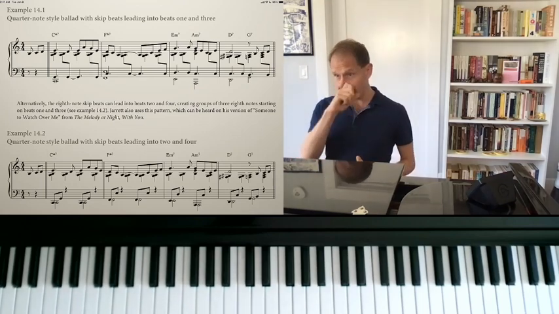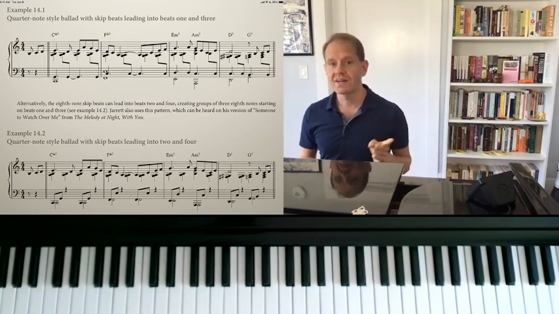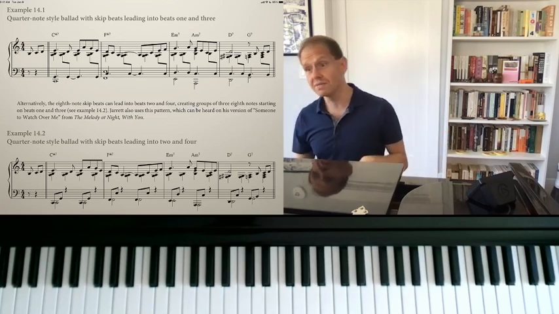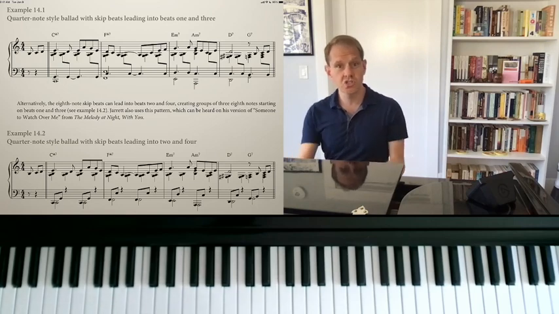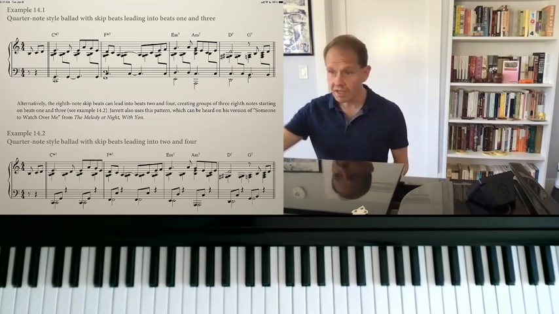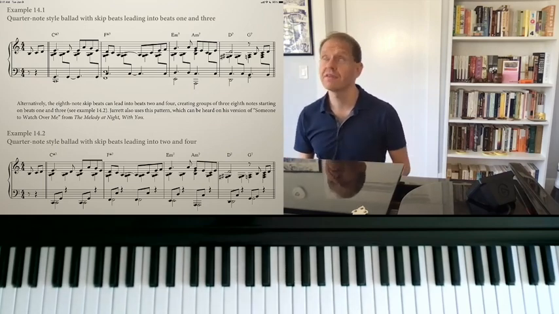So in this first example, we're adding in eighth notes on the end of 2 and the end of 4. Or one way to think about this is the weak beats of the 4/4 measure, 2 and 4, leading into the strong beats, 1 and 3. And I always try to make the offbeat notes lower than the downbeat notes.